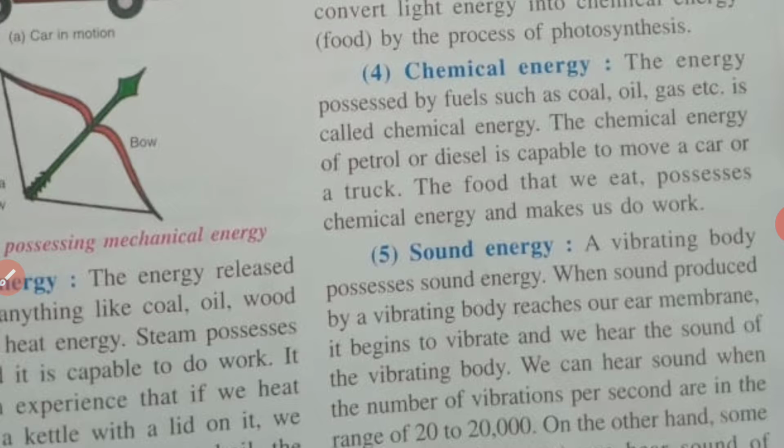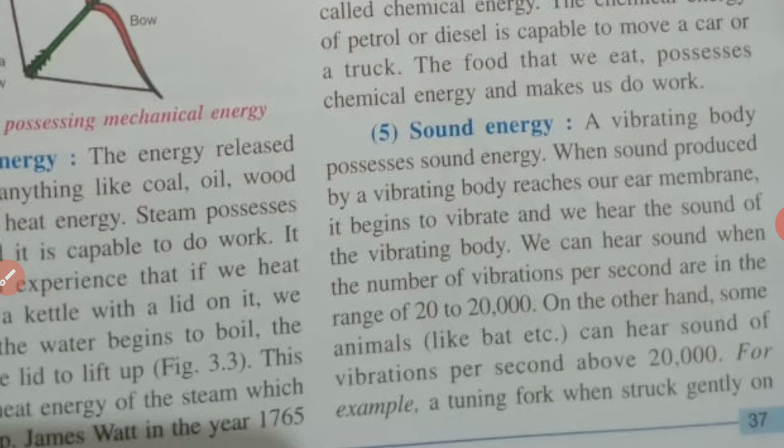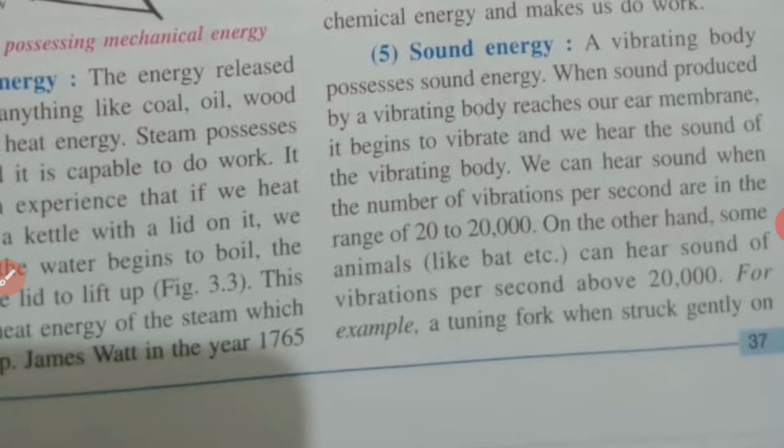Next one is the chemical energy. The energy processed by fuels such as coal, oil, gas, etc. is called chemical energy. So by bonding those substances from where we can get heat energy, we will be having chemical energy stored in them. The chemical energy of petrol or diesel is capable to move a car or a truck. The food that we eat also possesses chemical energy and makes us do work. Okay, it's quite small, and I think it's easier also.